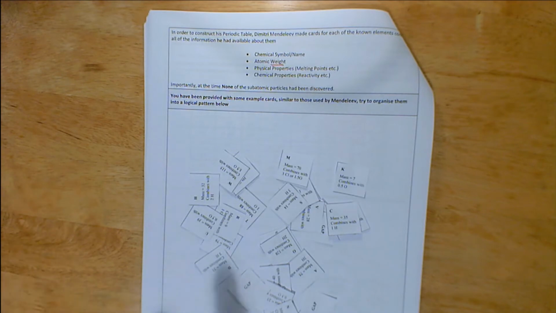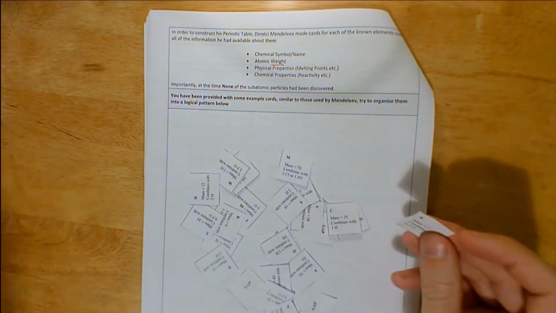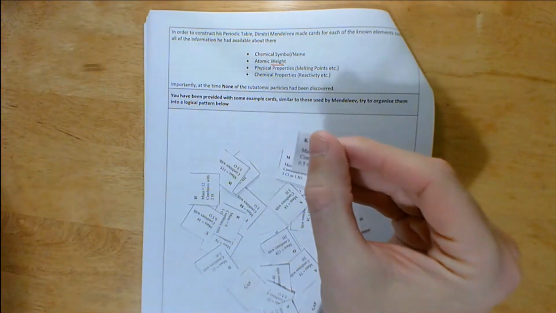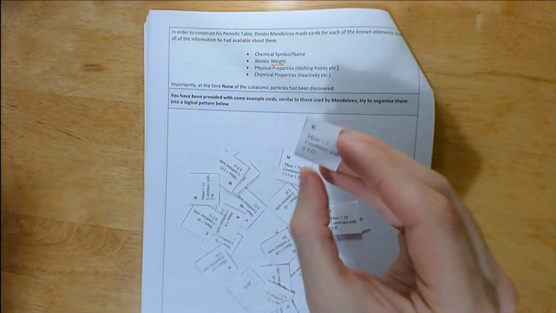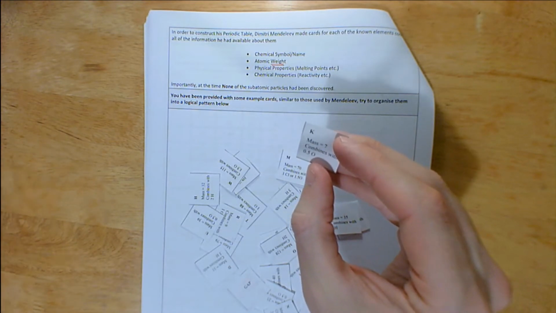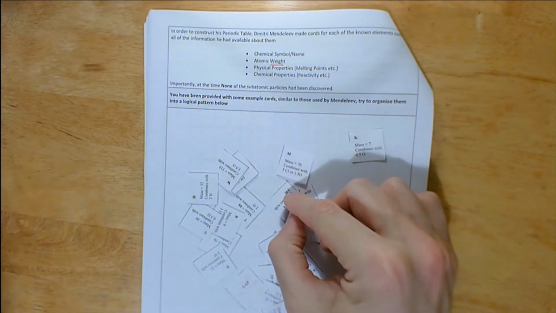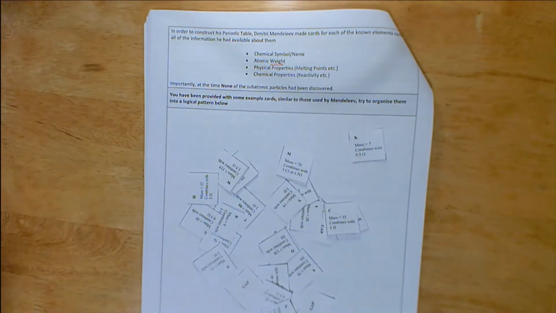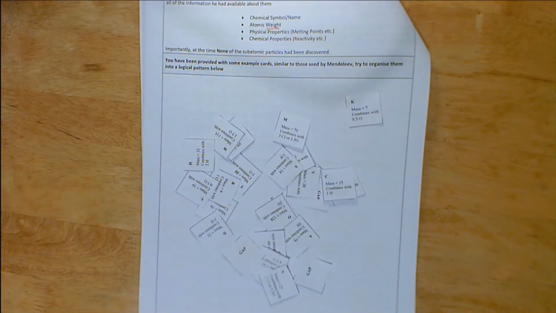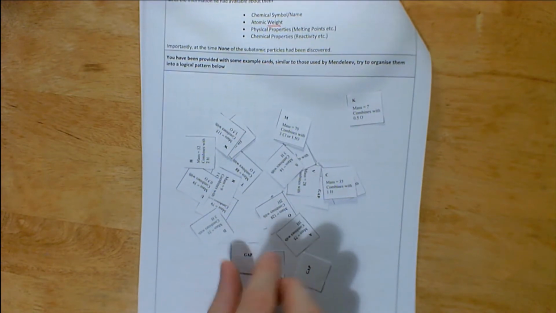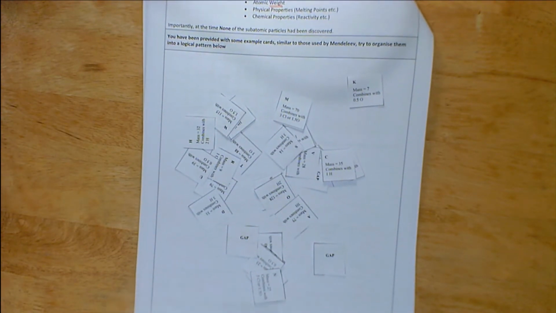Now, you've got a simplified version of what Mendeleev had. He had much more information, but what you have is a chemical symbol, the mass or the atomic weight of that element, and how many oxygens or chlorines or hydrogens it combines with, so an idea of its sort of chemical reactivity. So what I'd like you to do is, once you've cut out all of your elements, there's also some gaps, okay? So you'll have to work out where they fit in. I want you to try and organize this into a periodic table.